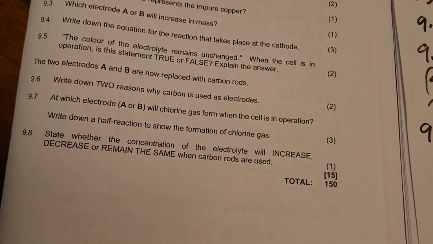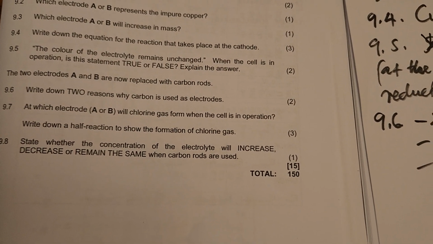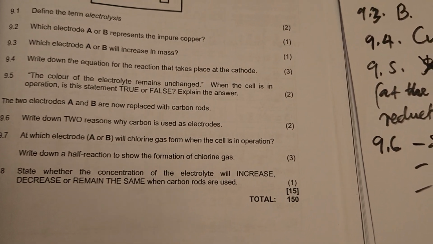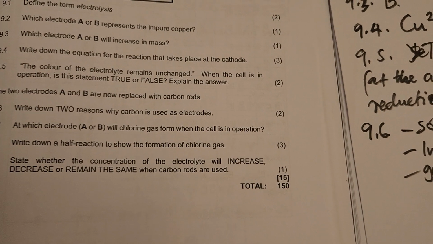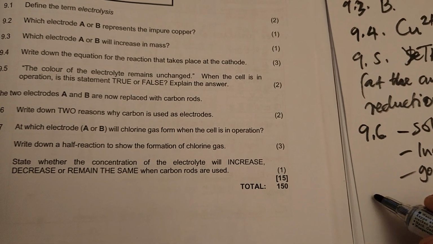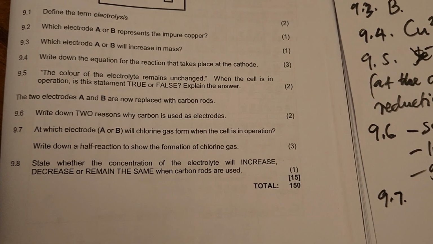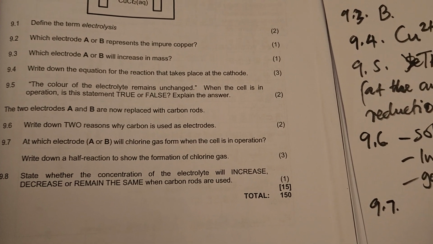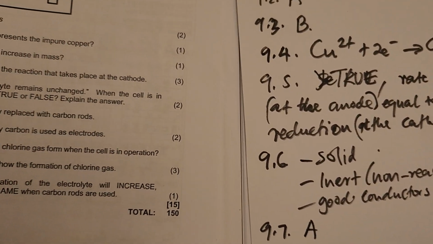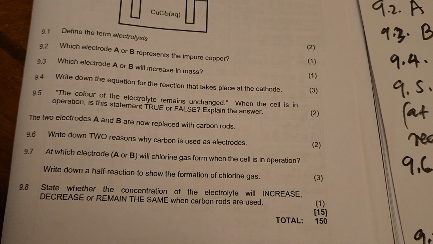Yes, the next question, they're saying to us, at which electrode, A or B, will chlorine form when the cell is in operation? Remember, we know from the previous representation that chlorine is formed at the anode. Then we are looking for the anode in the two cells. That's where oxidation is taking place. Anode is the positive electrode. Therefore, chlorine will be formed at electrode A. They say write down the half reaction now to show the formation of chlorine.